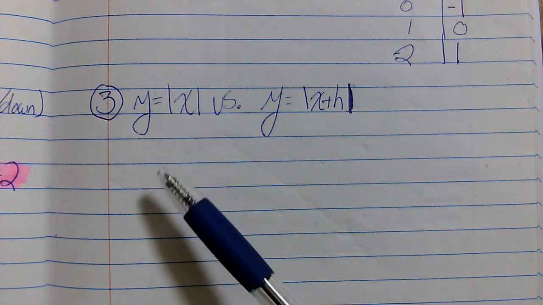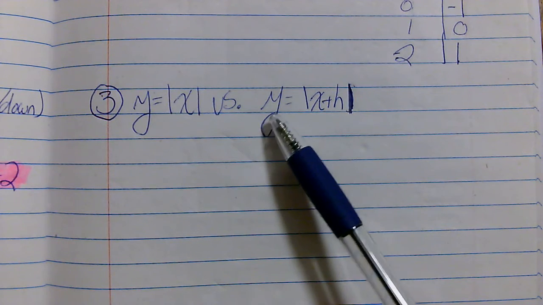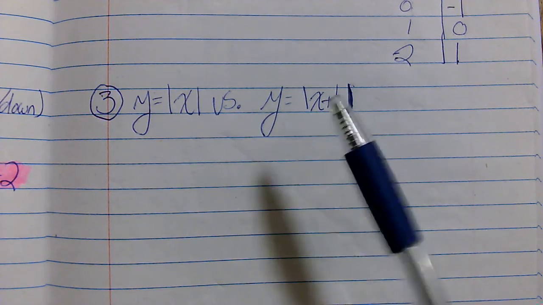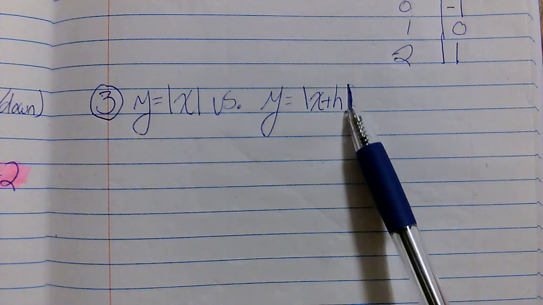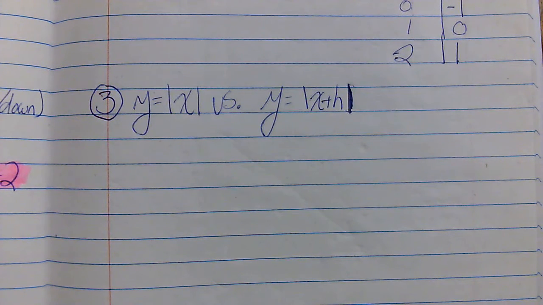So what we're going to look at now is how the parent function compares to the new function, but this time we're going to add a constant on the inside of the absolute value bars.